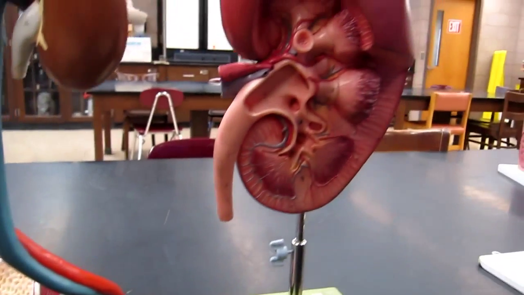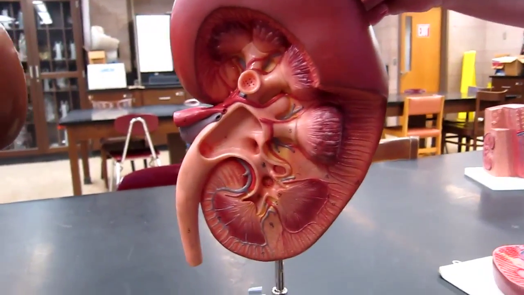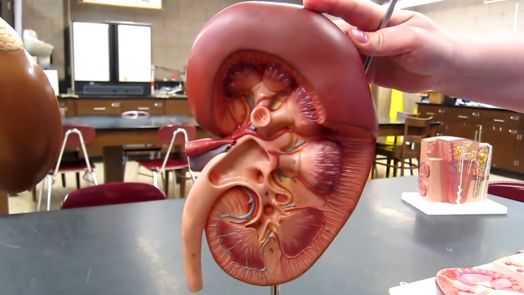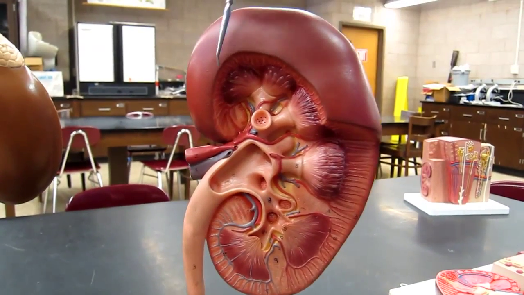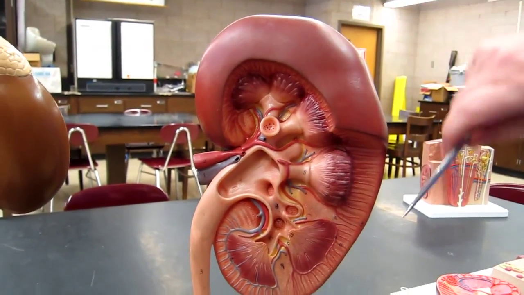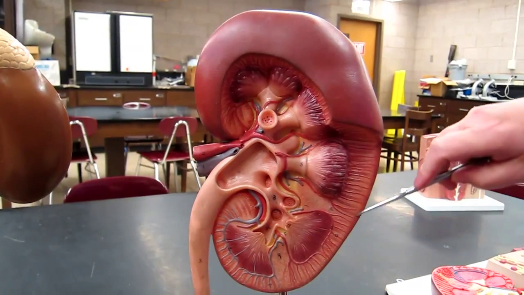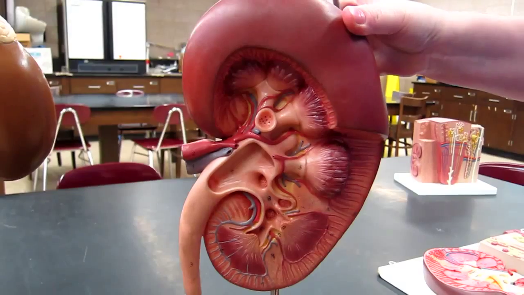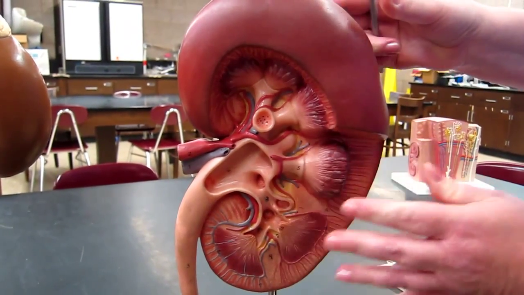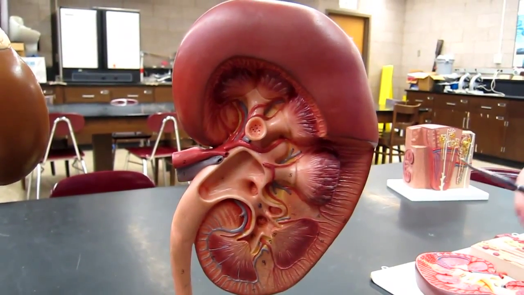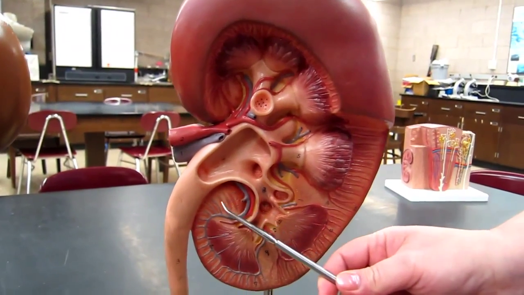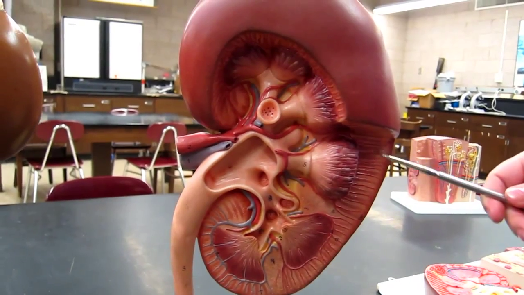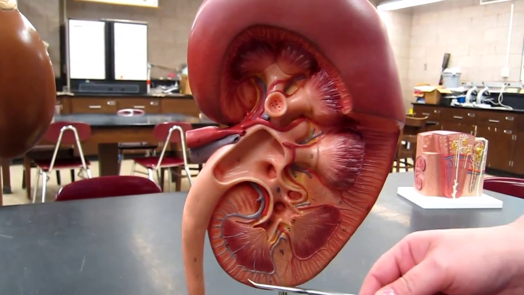Okay, so let's switch over to this mega kidney model that we have here. Okay, and we have the fibrous capsule again as the dark covering. Okay, and some of the external portion of the kidney's been cut away so we can see the internal anatomy. The layer of tissue just deep to the fibrous capsule is the cortex.